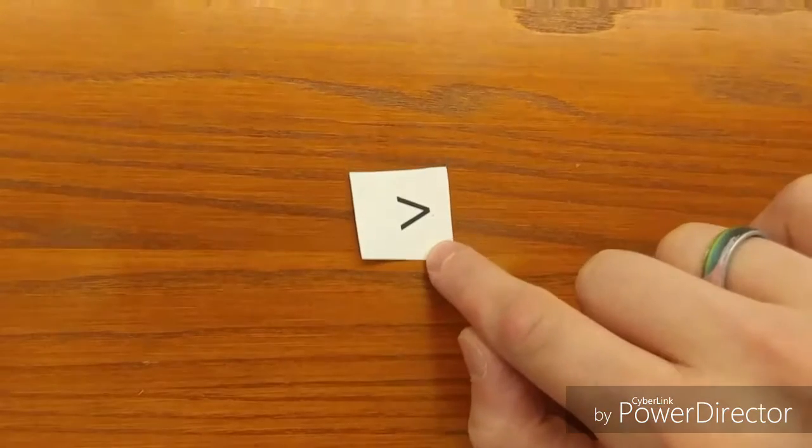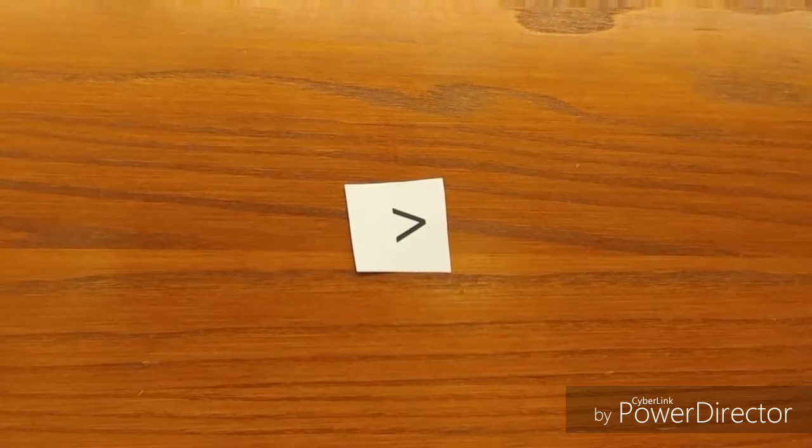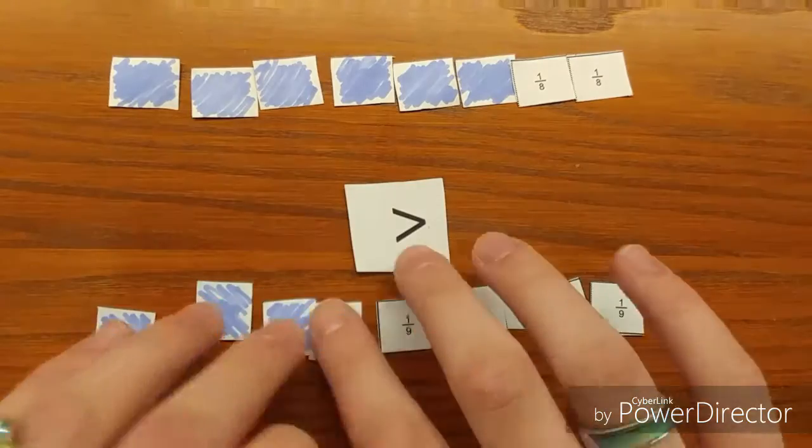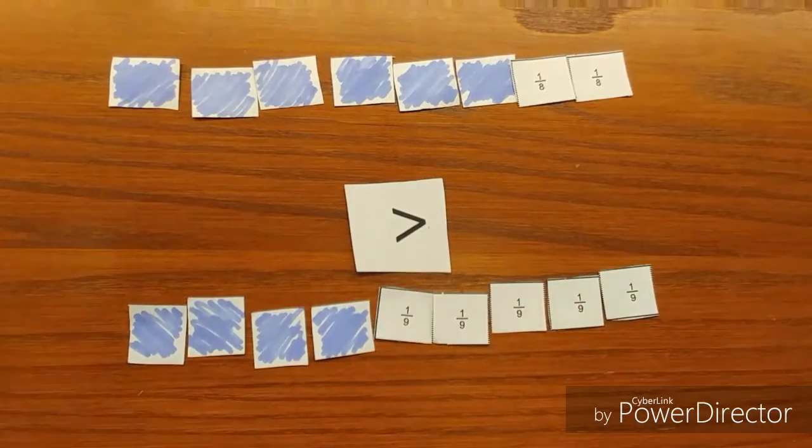This comparison symbol means is greater than. This tells us that the number on one side of an equation is greater than the number on the other side. For example, 6/8 is greater than 4/9.